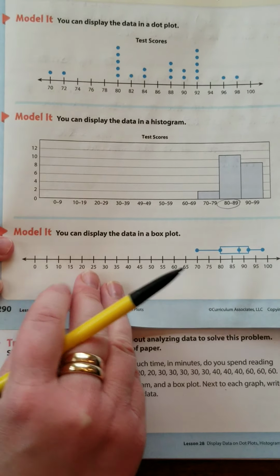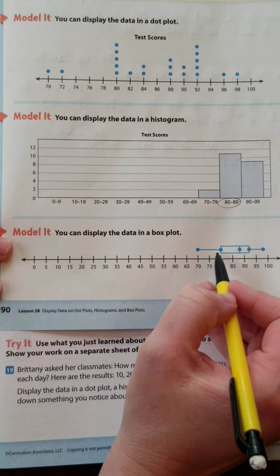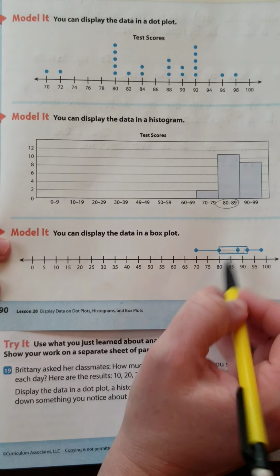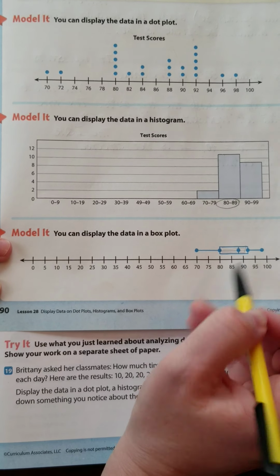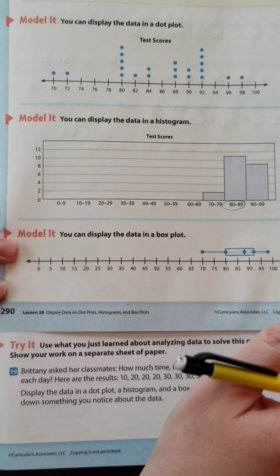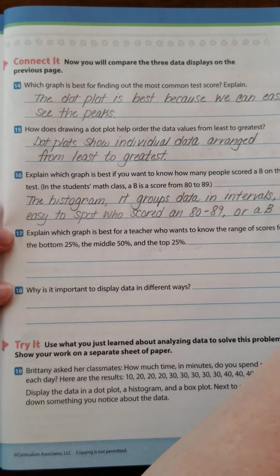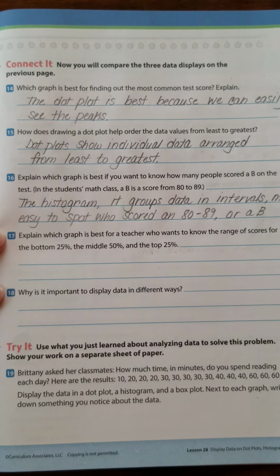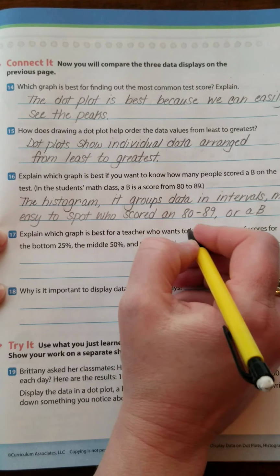So if you look at this page, you can see there is my middle 50% within the box. And then I know if I go right, I have my top 25%. And if I go left, I'm going to have my bottom 25%. So which graph is best? A box plot.